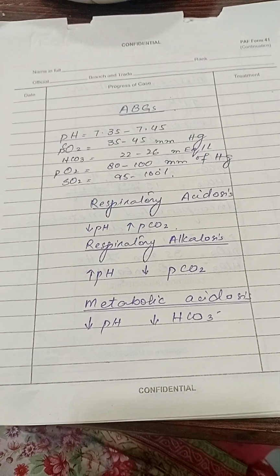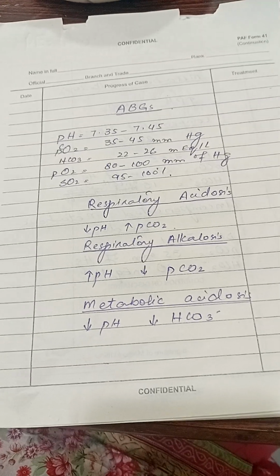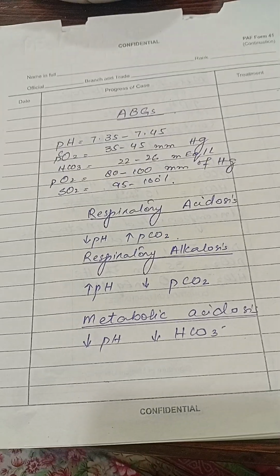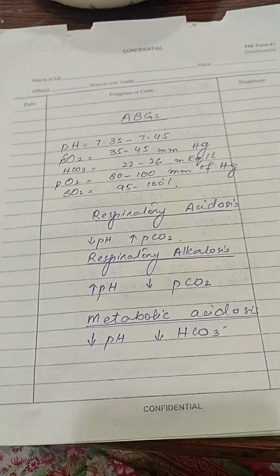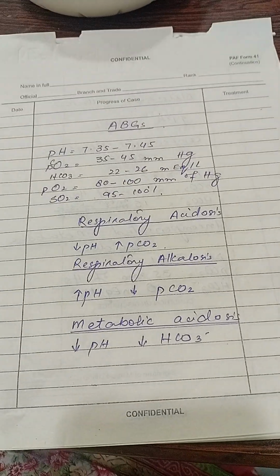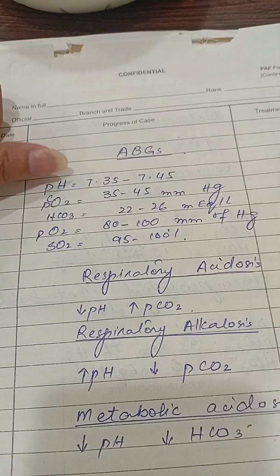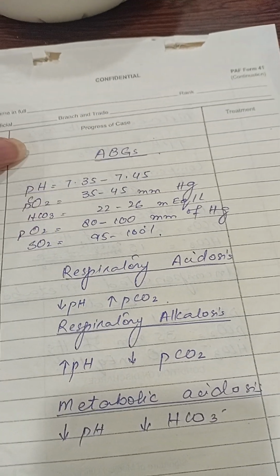I am Dr. Barira Javed. Today what we are going to discuss is ABG analysis. As you know, interpretation of ABG is very important in our daily routine medical practice. So you must be knowing that there are five components of an ABG.